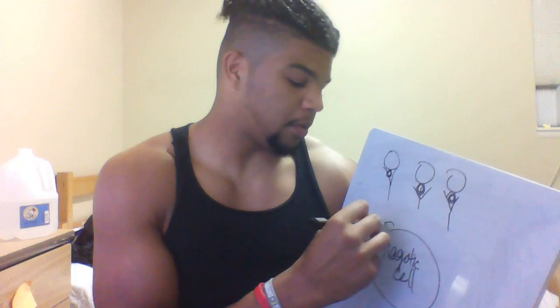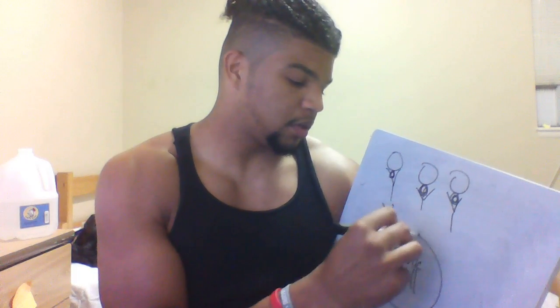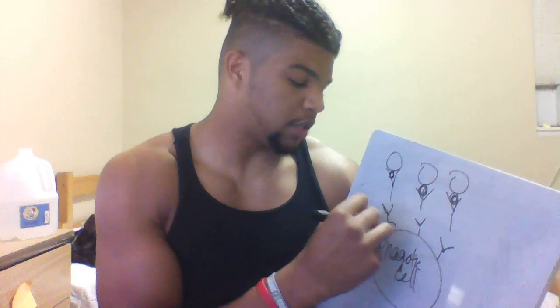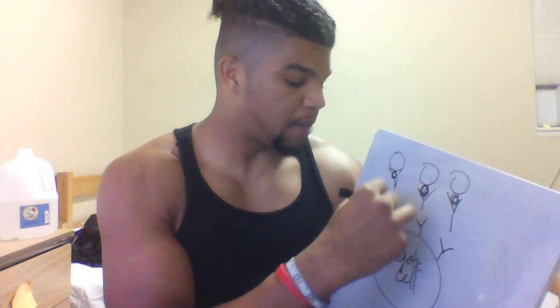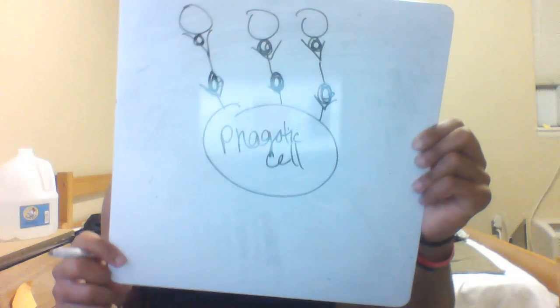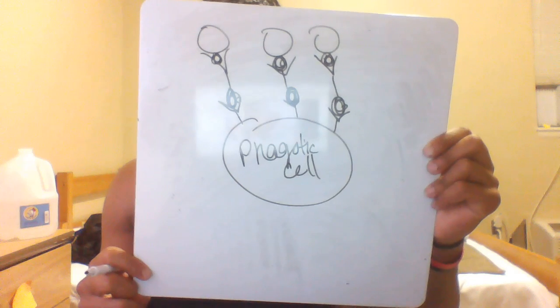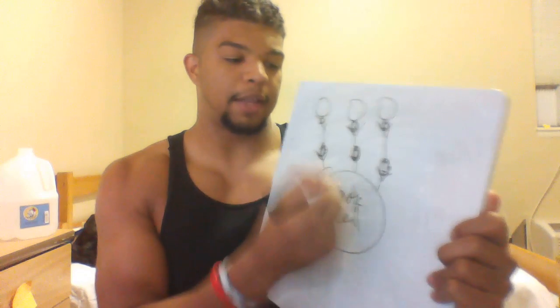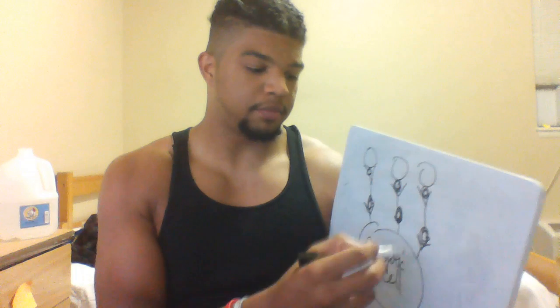These link up to the phagocytic cell through the Fc receptors. These are the Fc receptors. These will bind to one another, and once they are bound, the phagocytic cells will basically destroy the complex. So the antibodies will come through where they end up binding, and then the phagocytic cell destroys each complex itself.